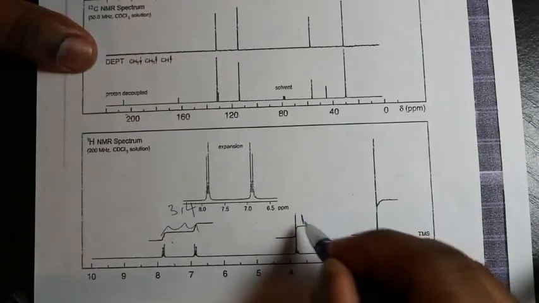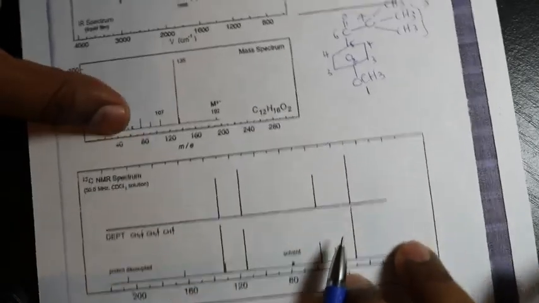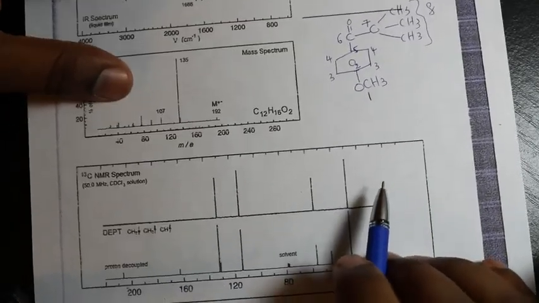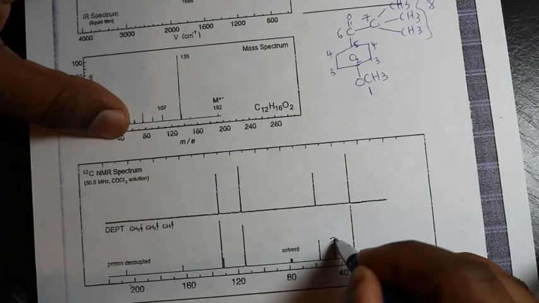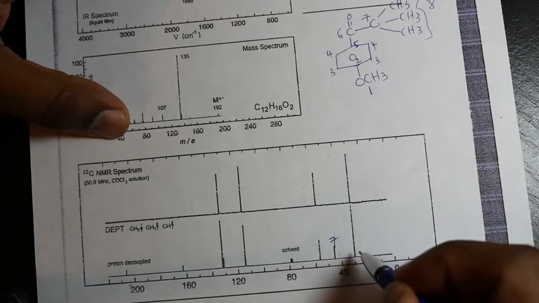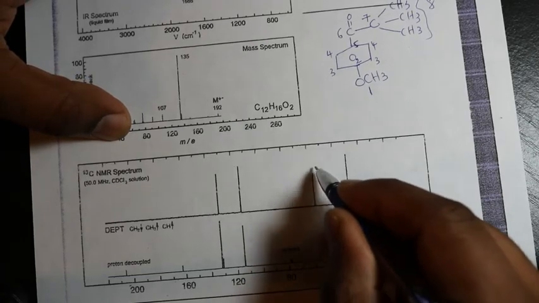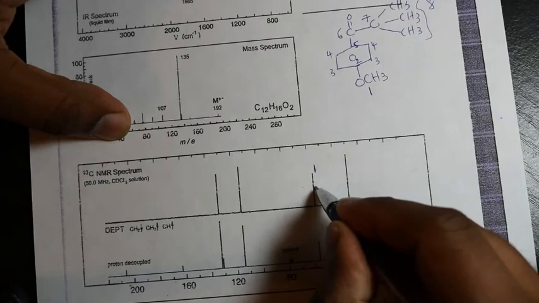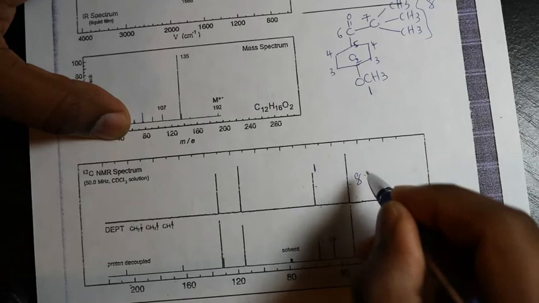And the OCH3 is 1, so I'd say 1 here, and the 3 CH3s, this is 8. And also for carbon NMR, this will be the quaternary carbon, it's 7, and this is primary, the methoxy carbon, and this peak belongs to 8.